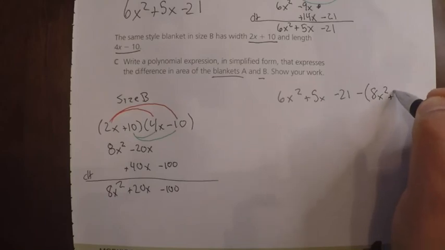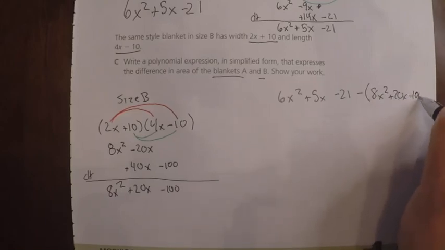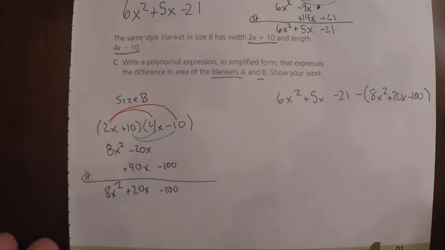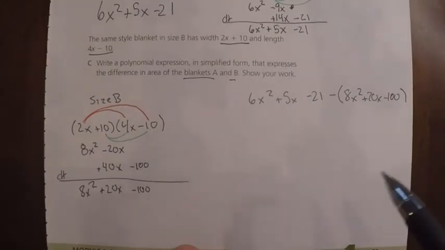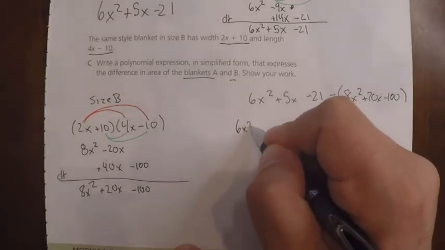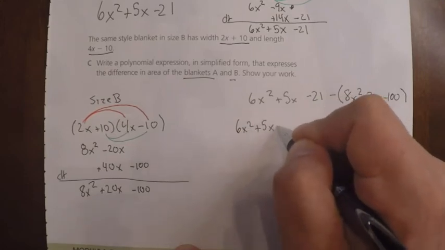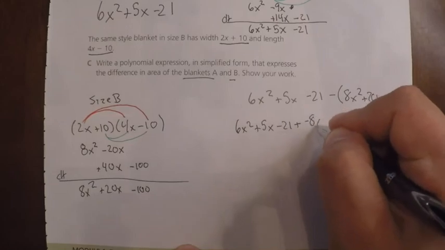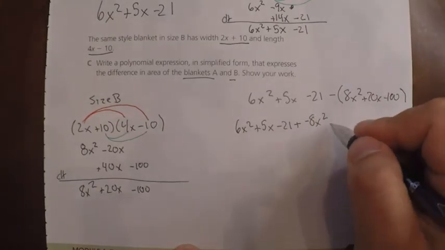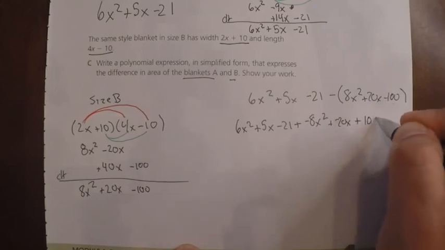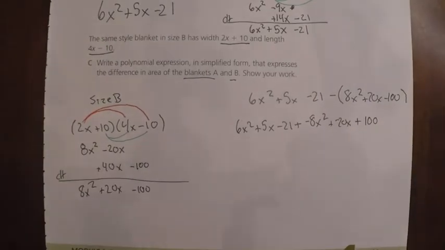8x squared plus 20x minus 100. So now when we go through, we're going to change this. Instead of subtraction, we change it to the addition of the opposite. So we'll have 6x squared plus 5x minus 21 plus negative 8x squared plus negative 20x, then plus positive 100. Then we can go through and collect like terms.